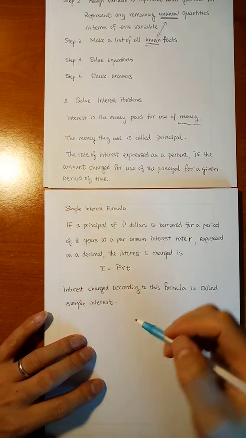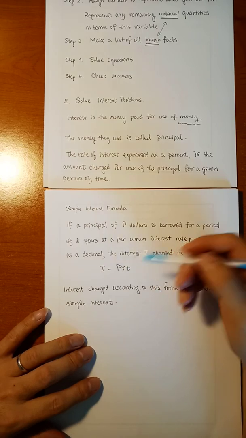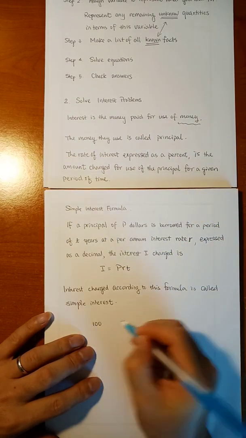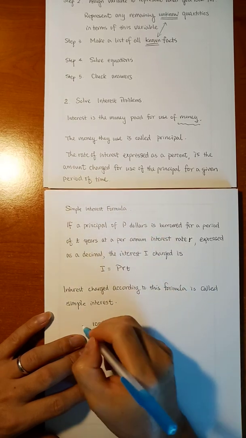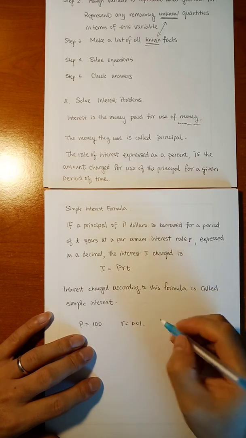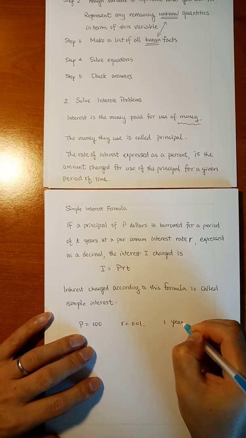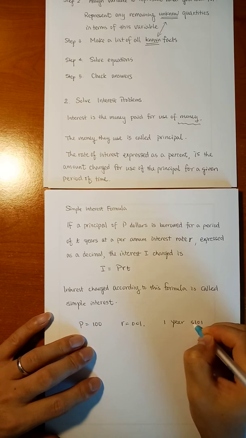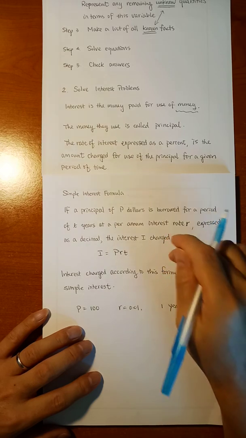Why is it called simple interest? Remember that you deposit, for example, $100. If the interest rate is 1%, then after 1 year you actually have $101. And this is simple interest.